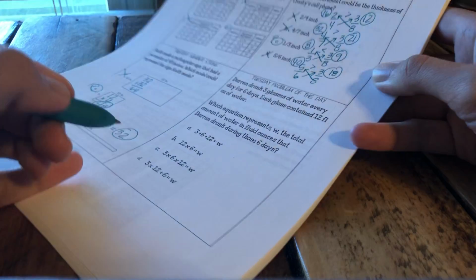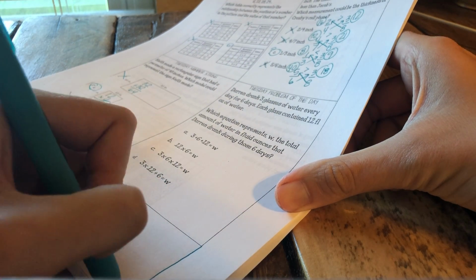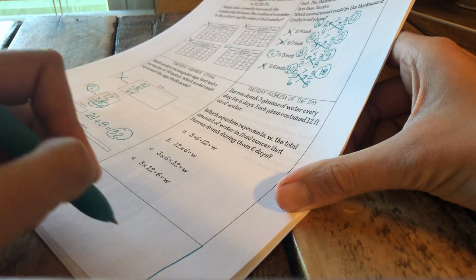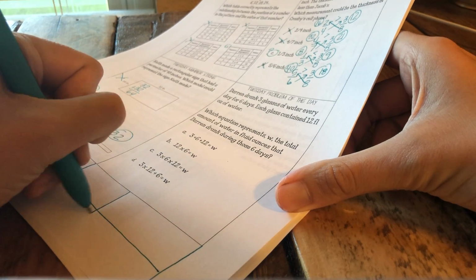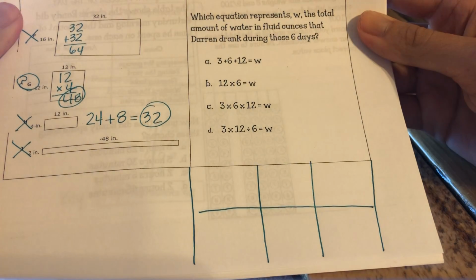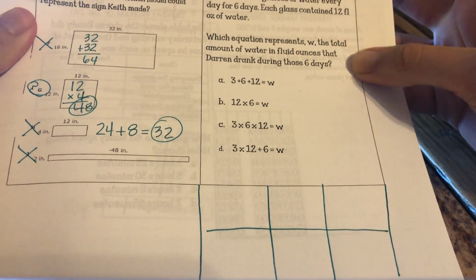All right, so if we were to draw a picture, you could come down here, just draw a rectangle, and split it into 6 days. Okay, so he drank that water for 6 days, the same amount of water.